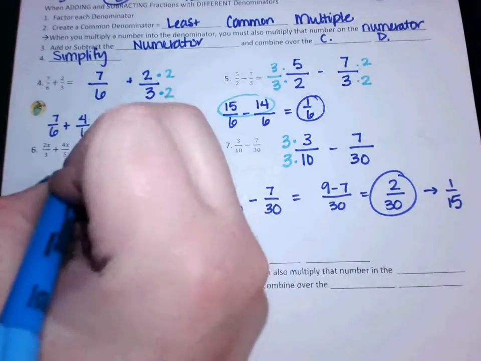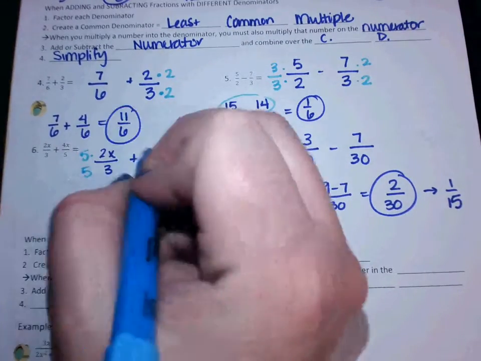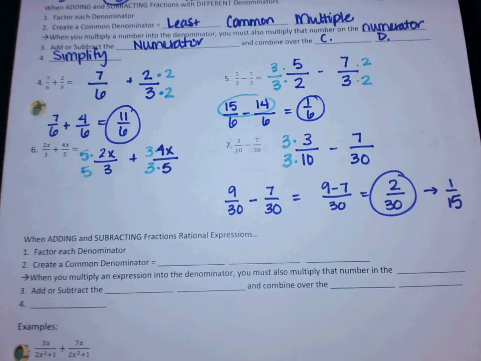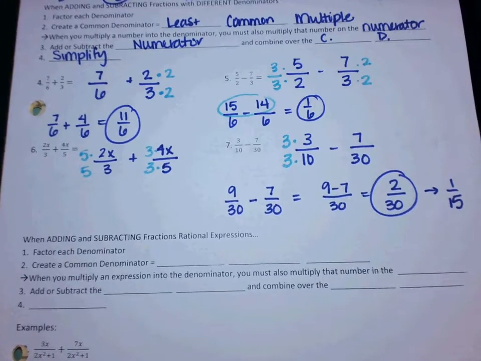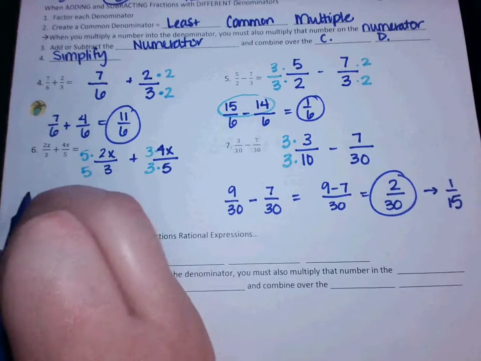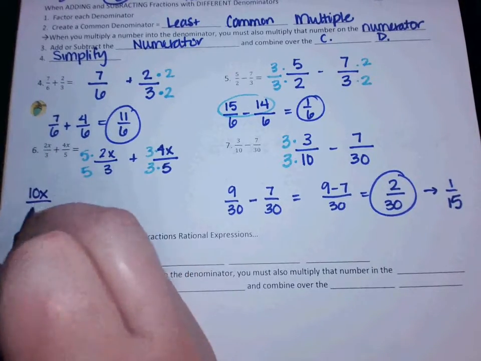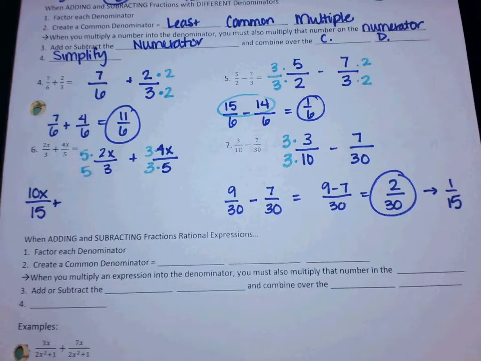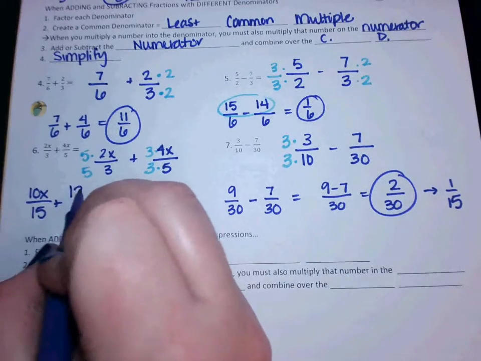So I'm timesing by 5 over 5 and 3 over 3. Okay? What will my first fraction become now that I've gotten a common denominator on the bottom? 10x over 15 plus. And then for my second fraction, I times by 3 over 3, so now that's a 12 over 15.